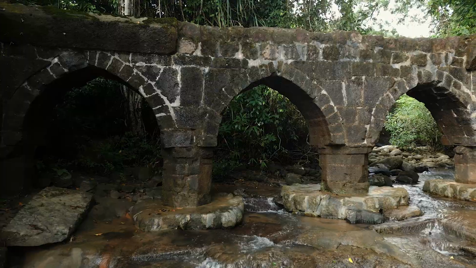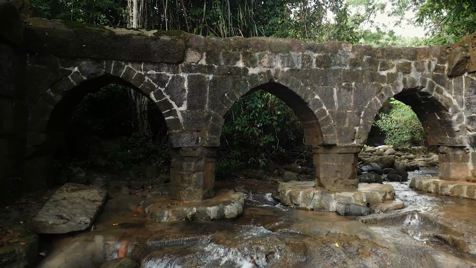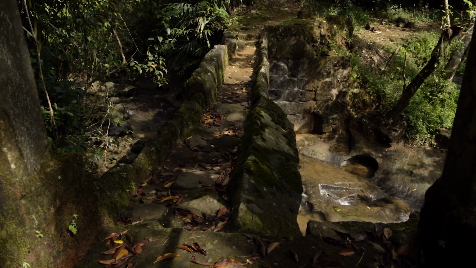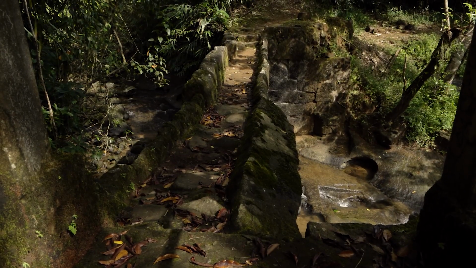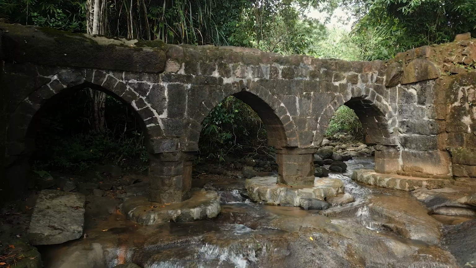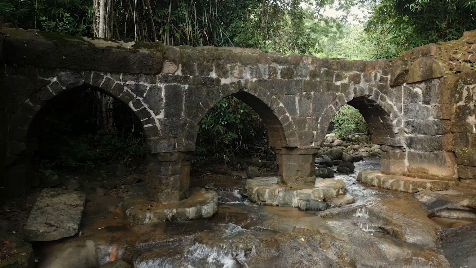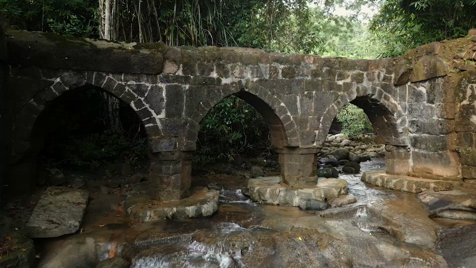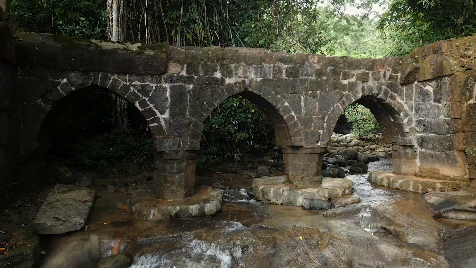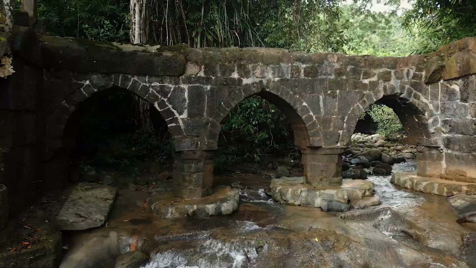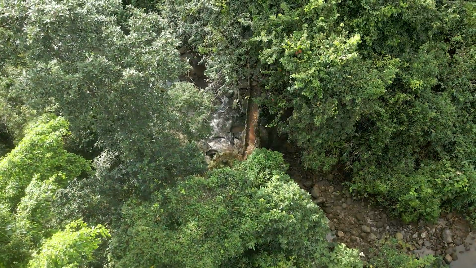If nothing is done, even this bridge will collapse one day. So it is up to us to ensure that this bridge remains, so that the history of the Jaintia kingdom will continue to prevail even long after we've gone.